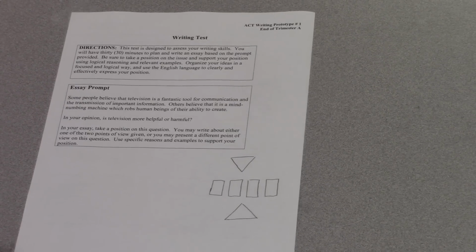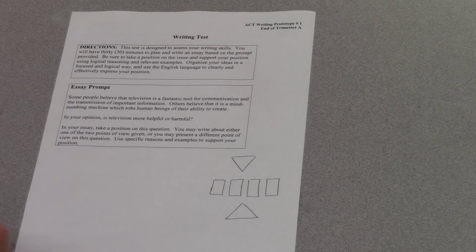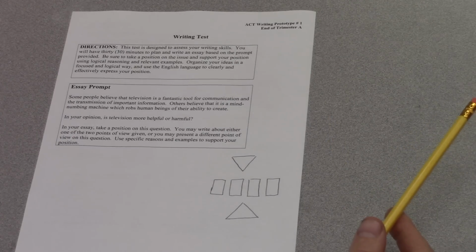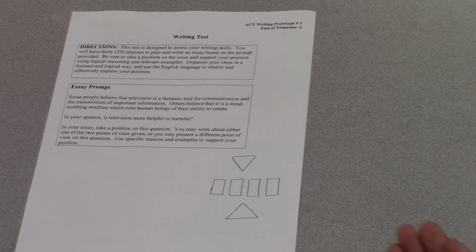All right, in this short video, I'm going to walk you through and show you how to write a 6-paragraph essay in about 30 minutes. The format I'm going to show you is appropriate to use for something like the ACT test, where you're given a prompt and a set amount of time and you have to construct a complete essay.